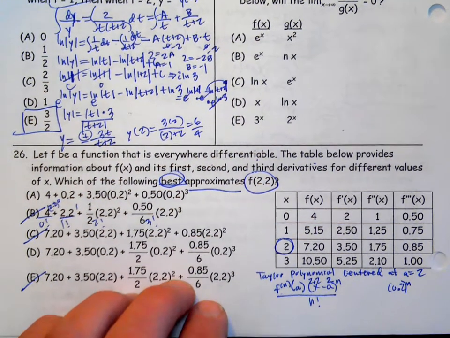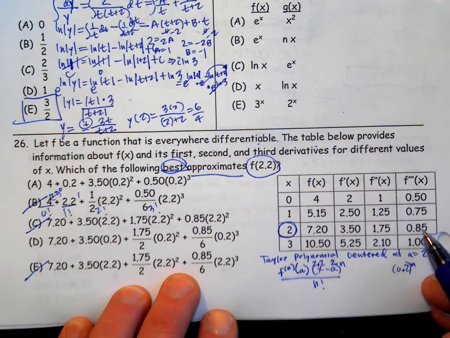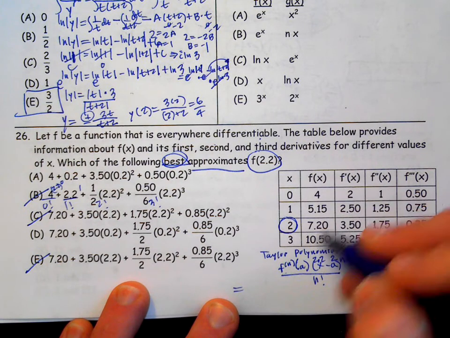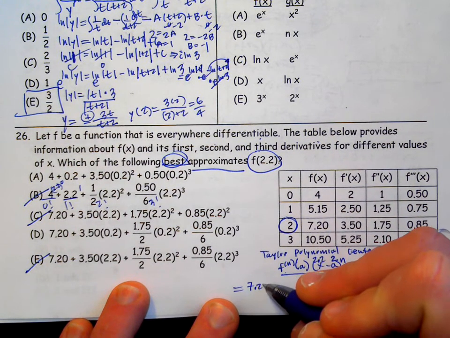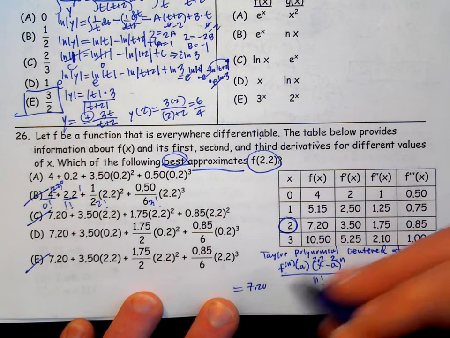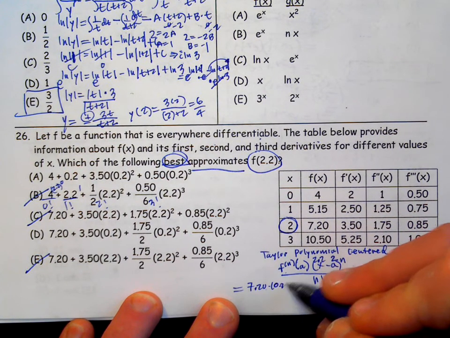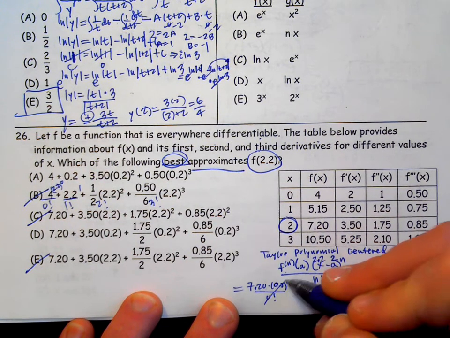So then the way you write your Taylor polynomial is you write the 0th derivative, which is the original function at the center 2, is 7.2 times 0.2 to the 0th power over 0 factorial. Well, that's just 1.